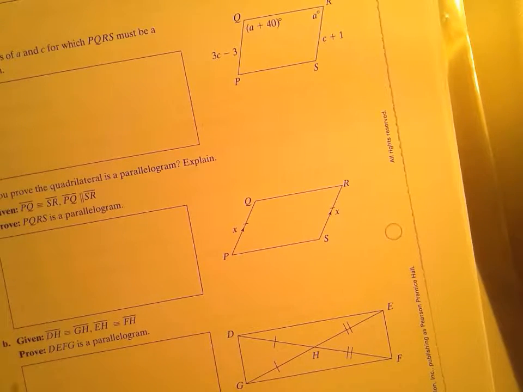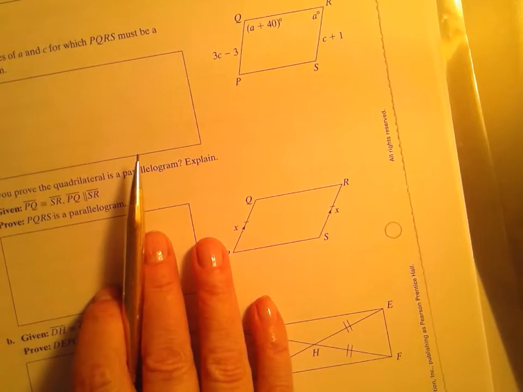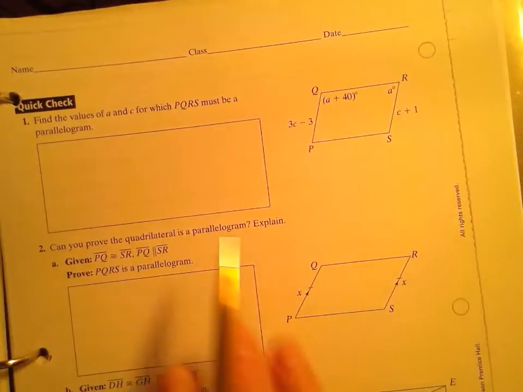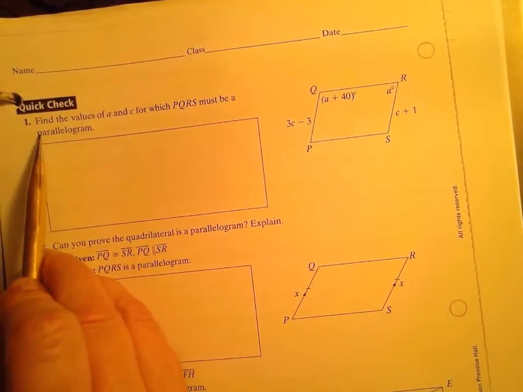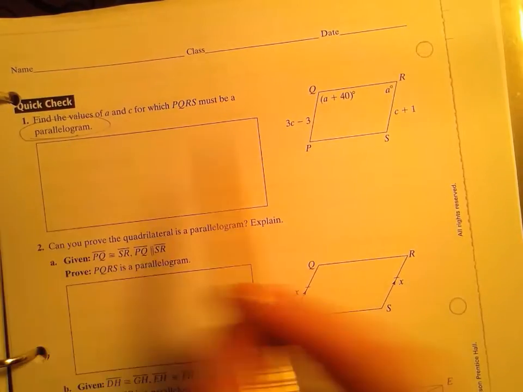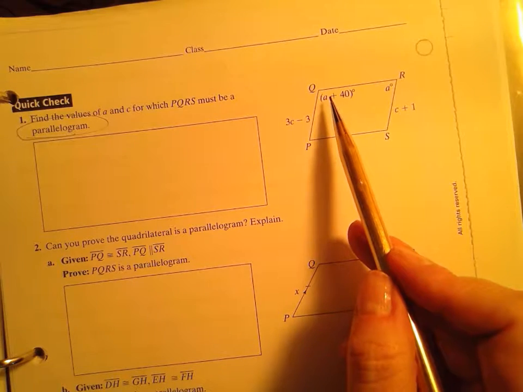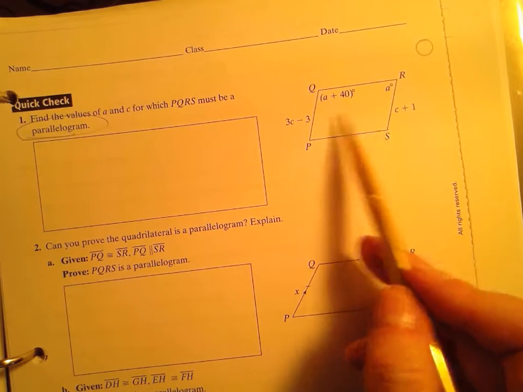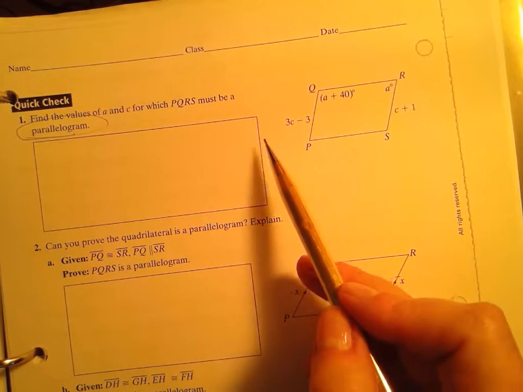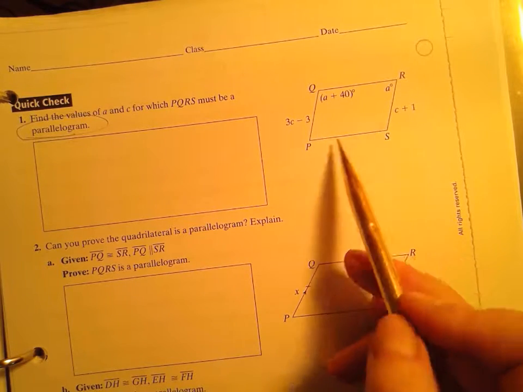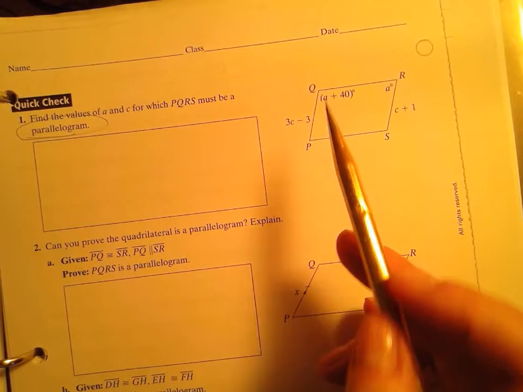All right, here's a couple more practice problems. So we are going to presume that these are parallelograms, and for what value do the variables need to be to convince us that this is a parallelogram. All right.